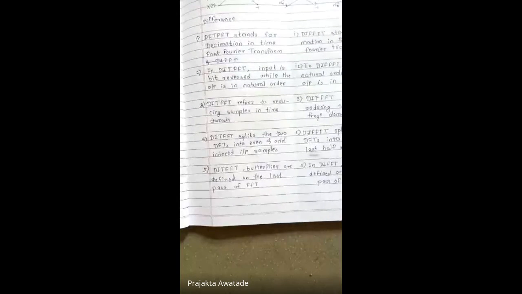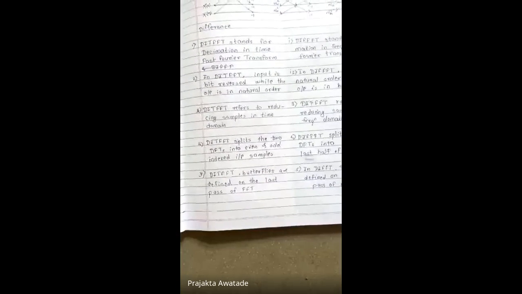Let us understand what you have written for the second part: DIFFFT butterflies are defined on the first pass of FFT. Okay, last pass and first pass they are telling. From where have you taken this? Google. Okay.